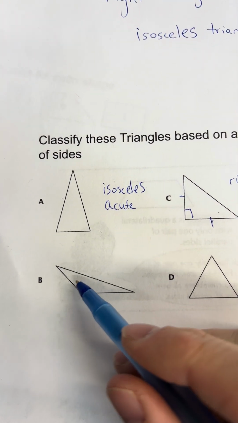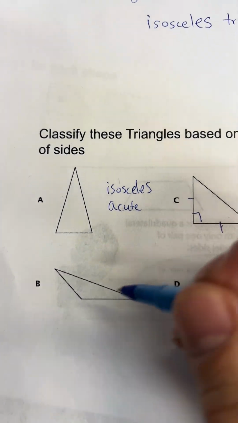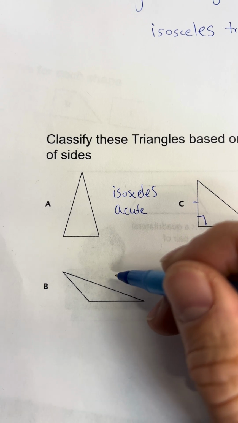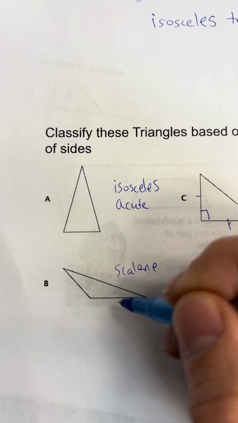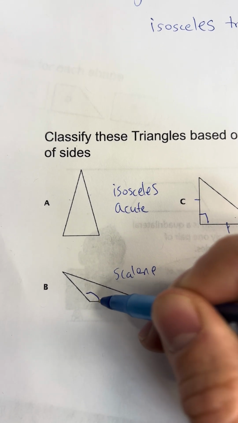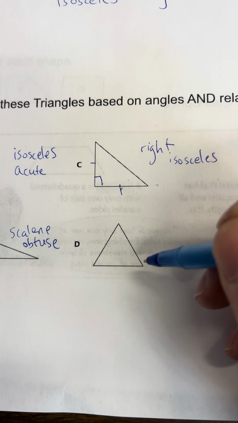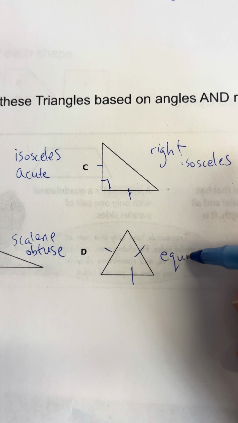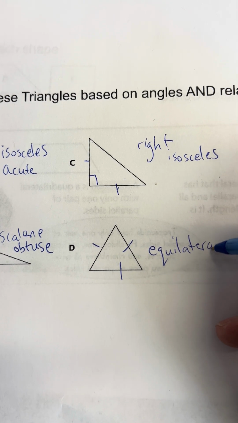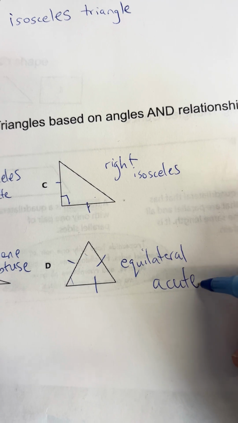Here I've got 3 different sides, so it's scalene, and I see they actually have it. I wouldn't even rotate this. This is a really big angle, so it's obtuse, a scalene obtuse triangle. This one, all 3 sides the same, equilateral, and I see 3 acute angles.